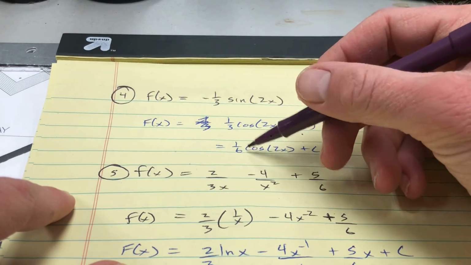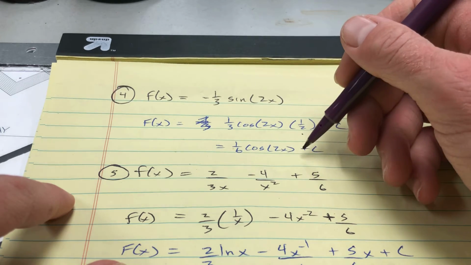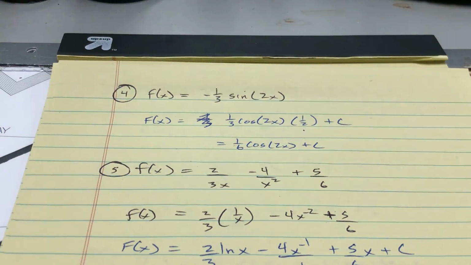If I took the derivative of this, it would be negative 1/6 sine 2x. I would multiply by 2. That's how I would get that. The derivative of a constant is 0.